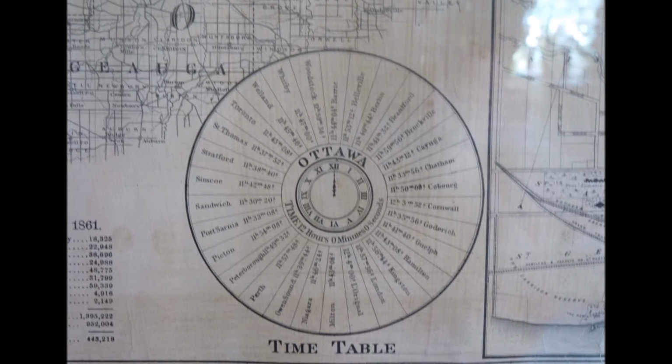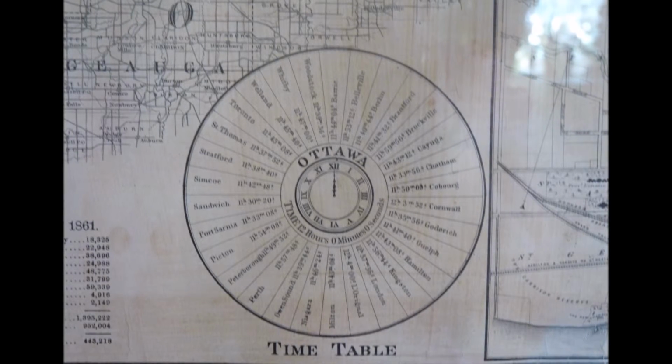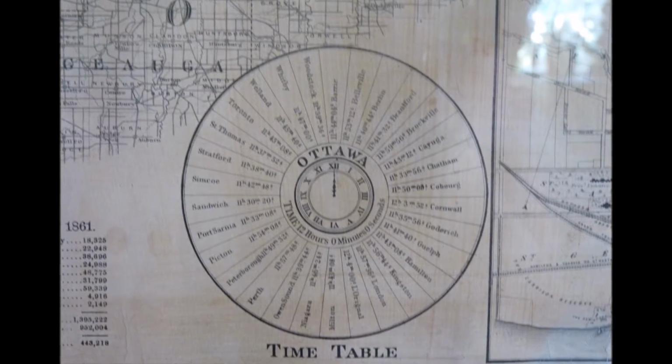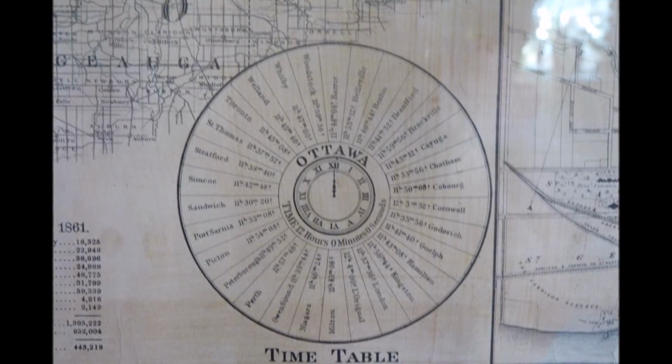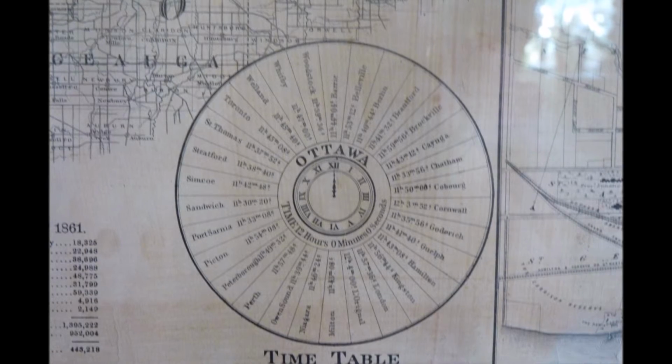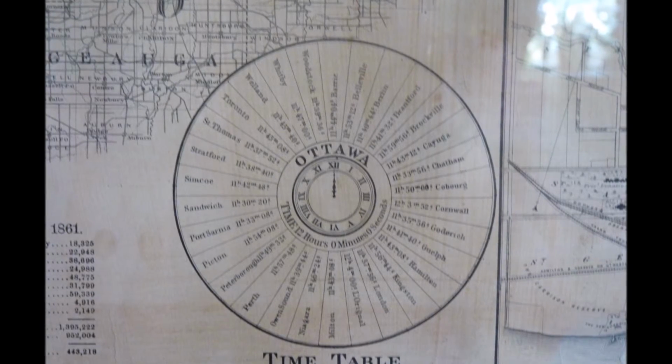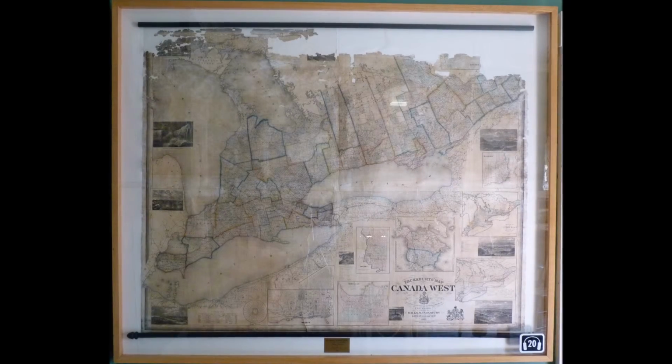However, before Standard Time, the time was set by the sun, which meant that it varied just a little bit across the province. According to our map, if it was 12 p.m. in Ottawa, it was only 11:47 a.m. in Whitby, or 11:43 and 8 seconds in Toronto.